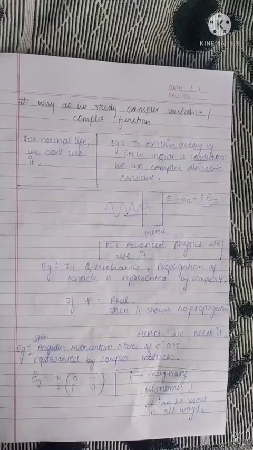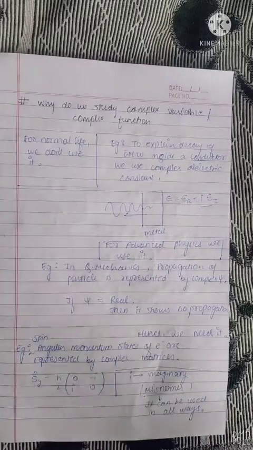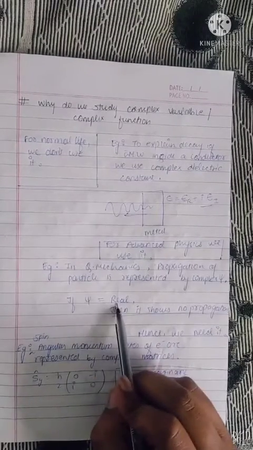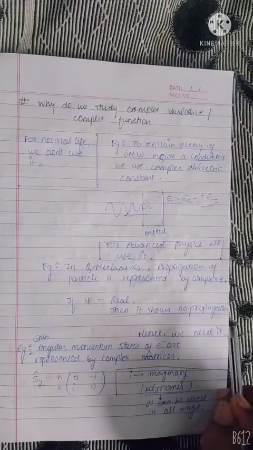For example, here is a metal, and here is a light wave entering. When we define its dielectric constant, we take it as epsilon plus iota epsilon double prime. This iota is the imaginary unit, which makes it a complex number. For advanced physics we need it. For example, in quantum mechanics, for solving any wave function we take the complex part too, and a wave function without a complex part shows no propagation. Like for any psi which is real, it shows no propagation. It needs to have that imaginary part for propagation.